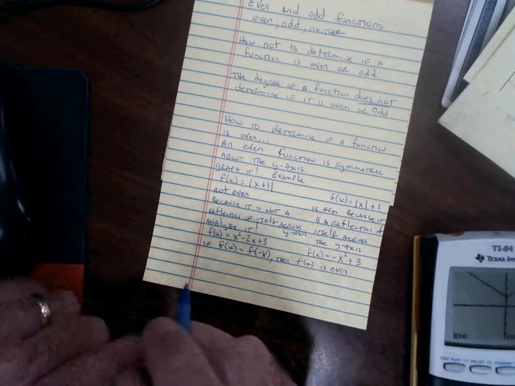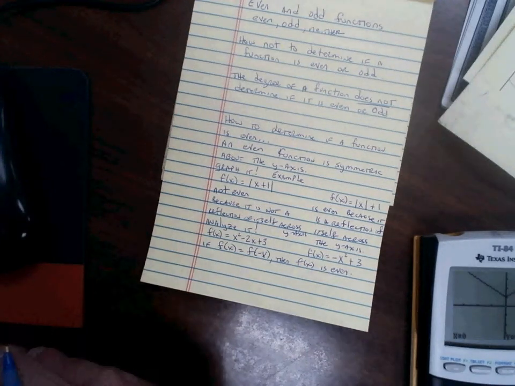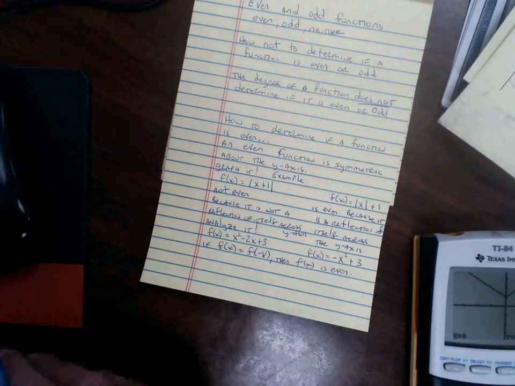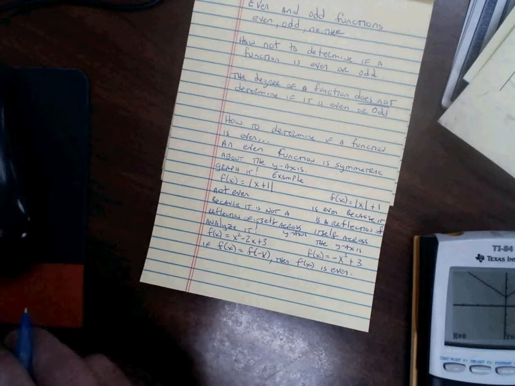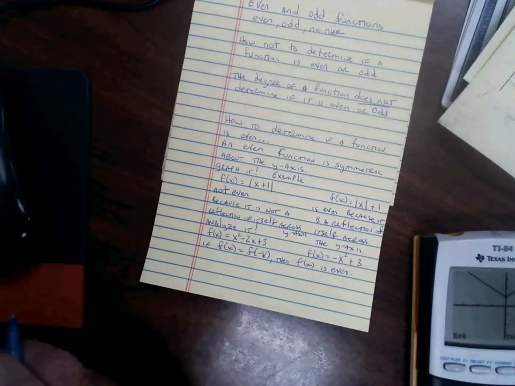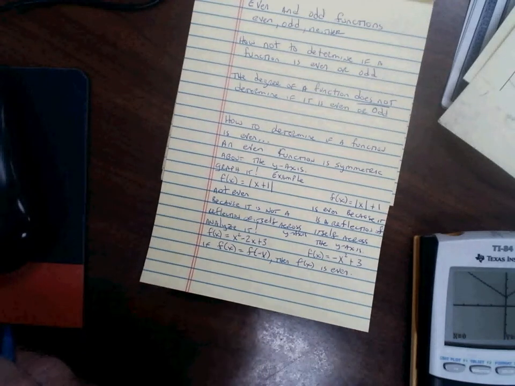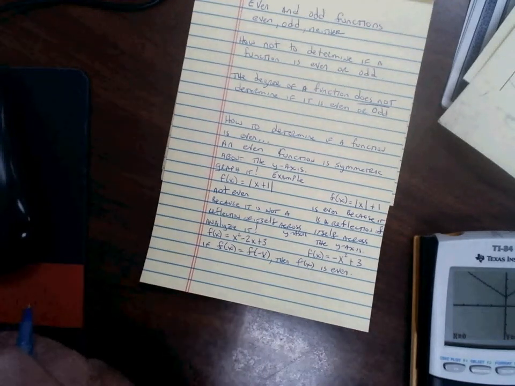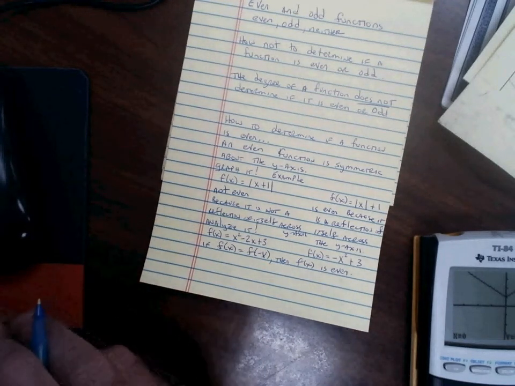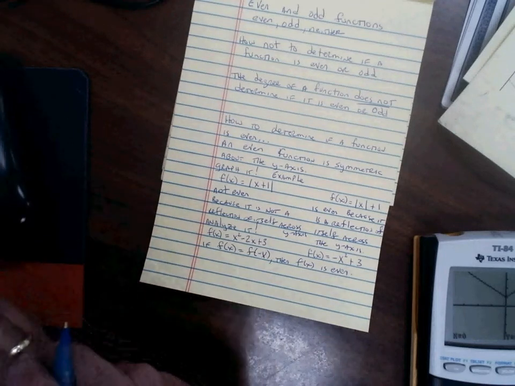So you could look at that by picking some random values of x. Say you want to plug in 5 for x and negative 5. If those two values were the same, that would suggest this might be even. You could try another one, plug in 1 and negative 1. If those two values are the same, it might be even. But it doesn't guarantee that they're the same for all x and negative x.